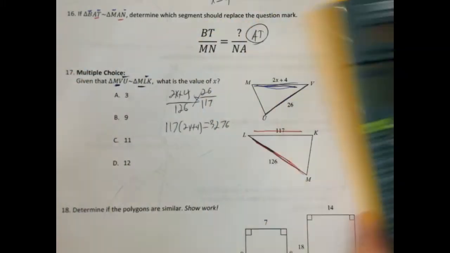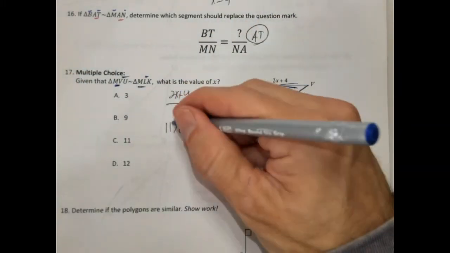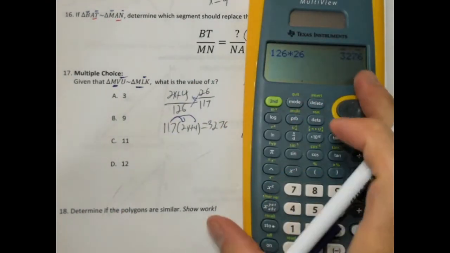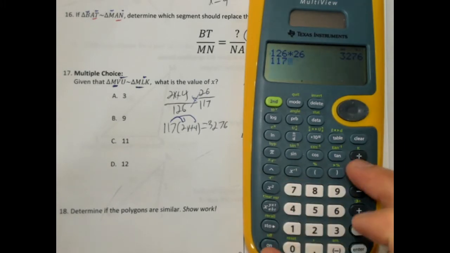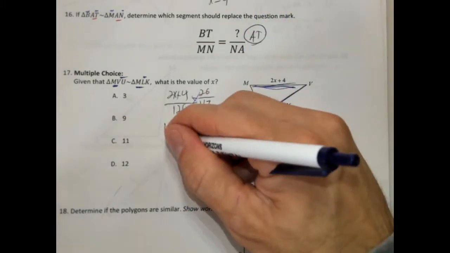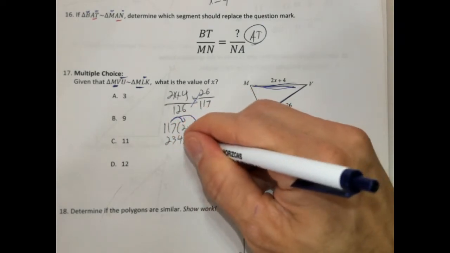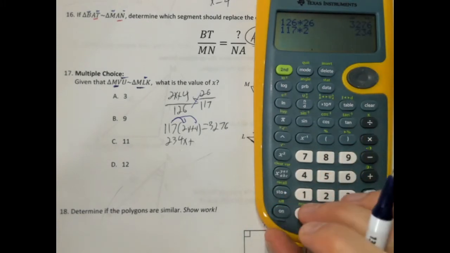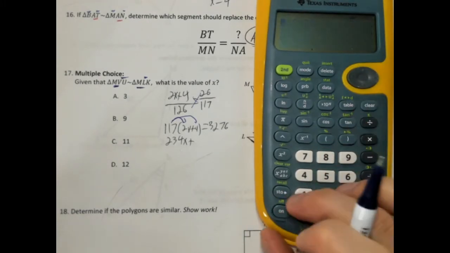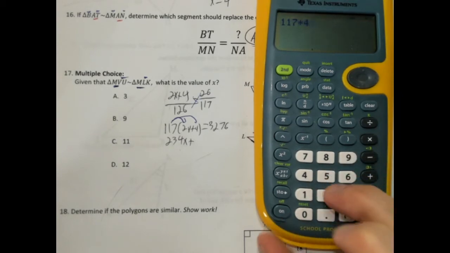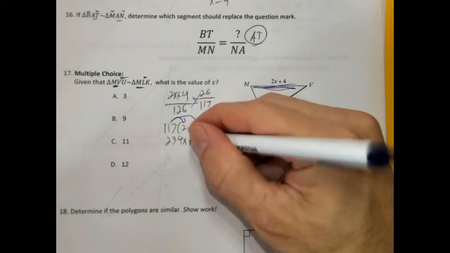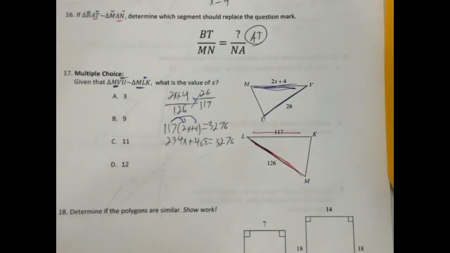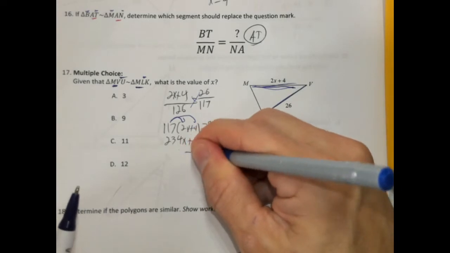Okay. We're going to distribute this 117. These are some weird numbers. I think it's 234, but let's just double check. 117 times 2. Yep, 234. 234x plus, I'm guessing that's 468. Let's see. Hold on. 117 times 4. Yep, 468. Equals 3,276. We're then going to get rid of our constant, which is 468, so subtract 468 from both sides.